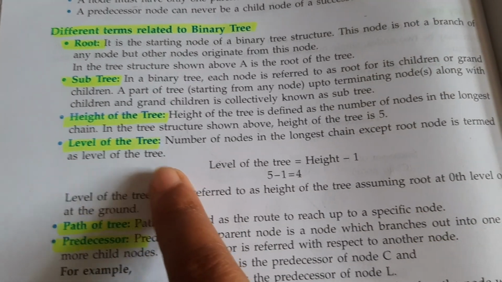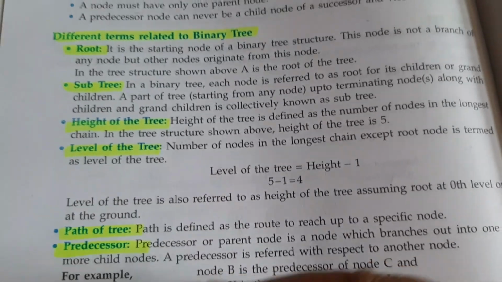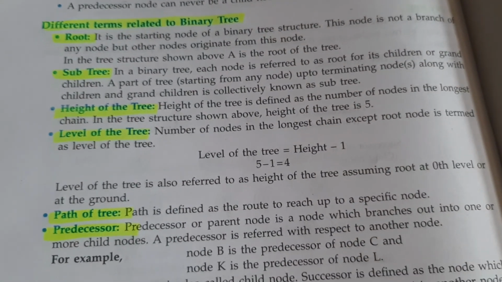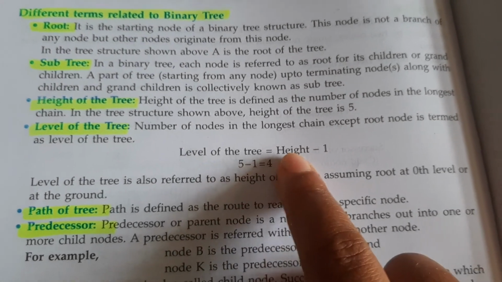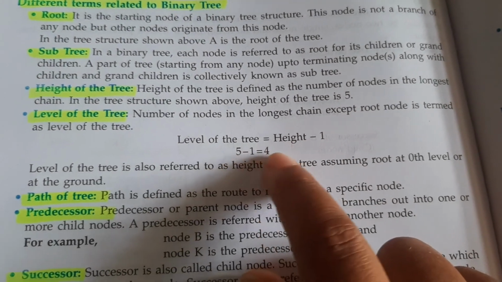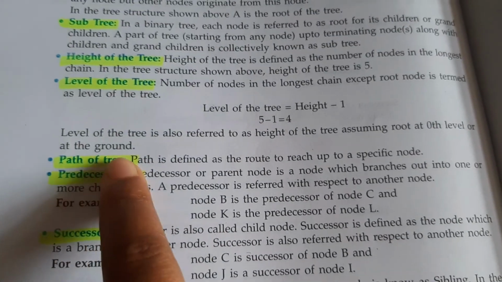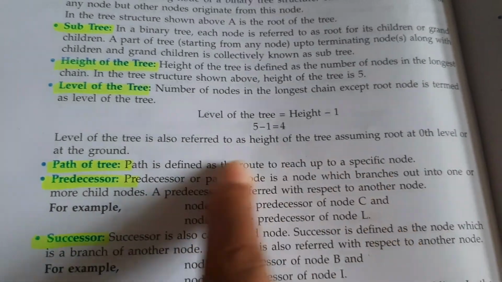How do we calculate the level of the tree? The level of the tree means how far that particular tree has extended. The formula to find the level of the tree is height minus 1, so that is 5 minus 1 equals 4. The path of the tree means how the searching goes on in the tree.